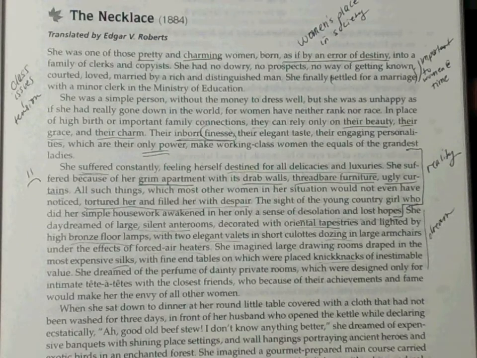She's sort of this tragic figure that wants so much more, wants to be wealthy, wants to be higher class, and she has settled instead for a marriage with a minor clerk, doesn't have any connections, has to rely on her beauty and grace, and the reality of her life is really not very happy or stimulating. So what is the author doing? That's what the author's doing. And then you ask how or why.